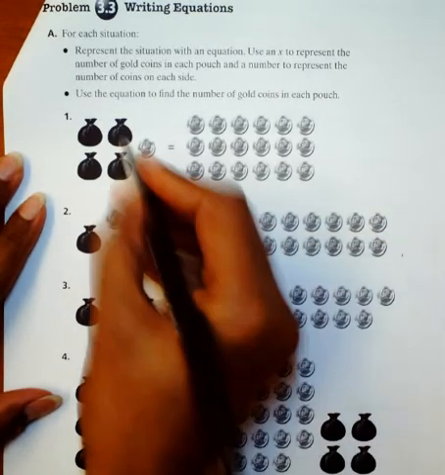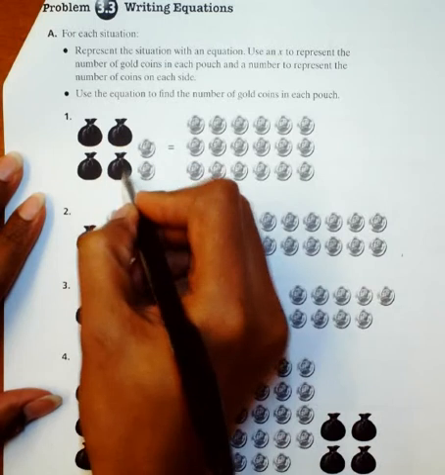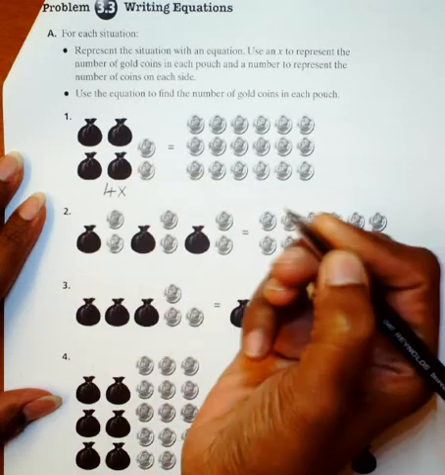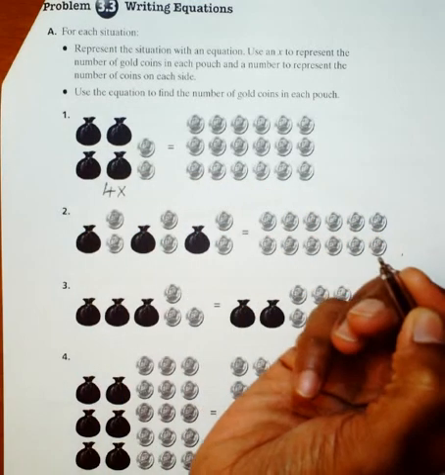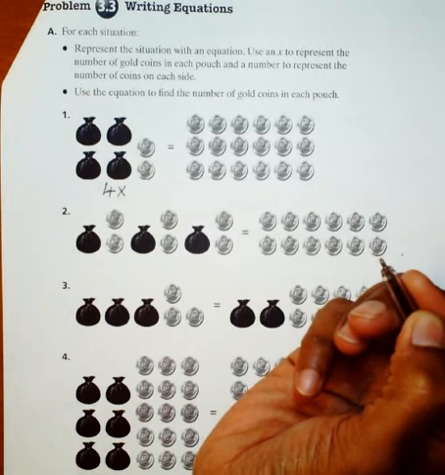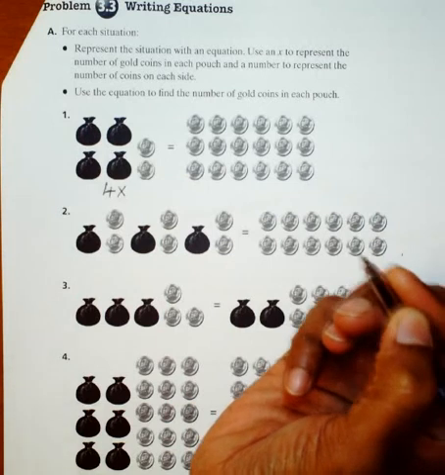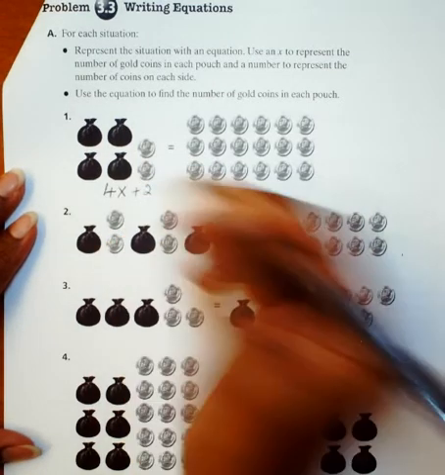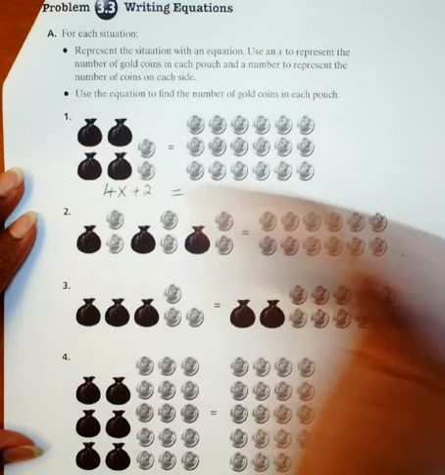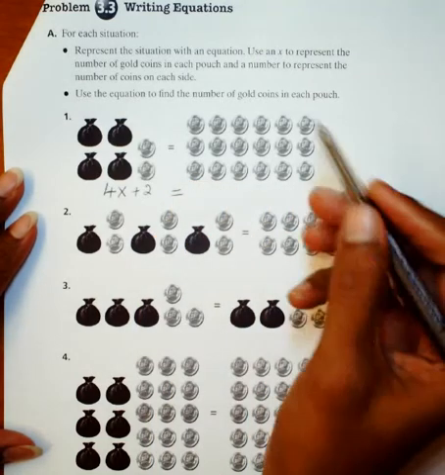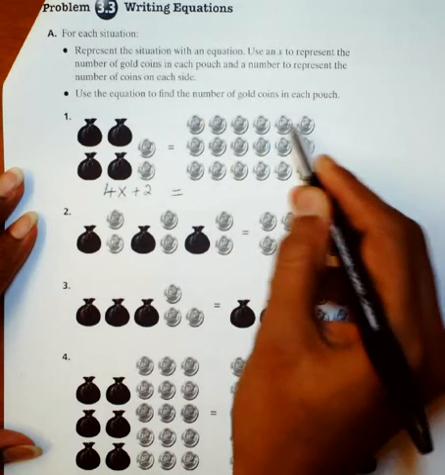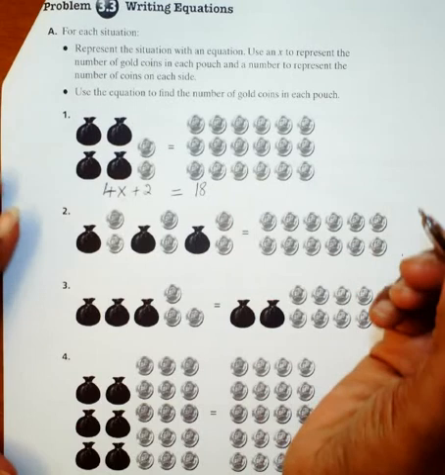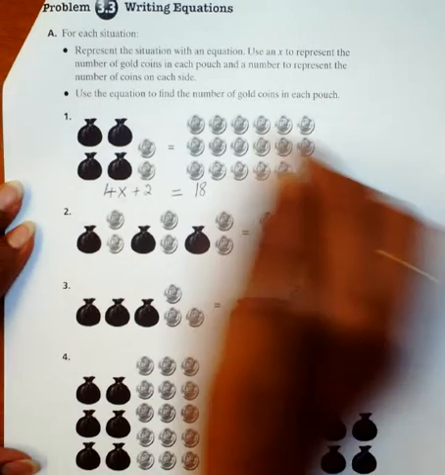For example, there are 4 money bags, so this was going to be 4 bags, but we didn't know the number of coins in there, so we introduced the variable x. Remember, a variable is a letter that you use in place of numbers which we do not know yet. And then we have an additional 2 coins, so it's going to be plus 2, and that is going to be equal to 1, 2, 3, 4, 5, 6, 6 times 3 rows, a total of 18 coins. So this is the equation we came up with for this situation.